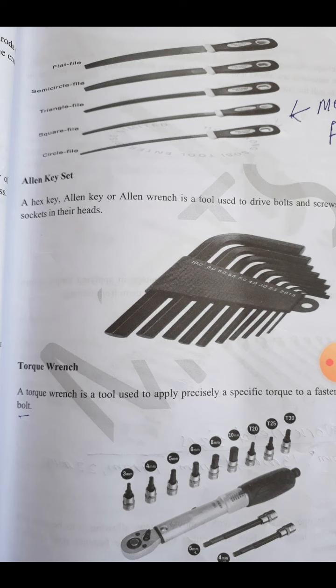The torque wrench you can use to make your equipment nut bolts tight. Okay, so for equipment nut bolt tightening you can use the torque wrench. And at termination time, for tightening the nut bolt, you can also use the torque wrench.